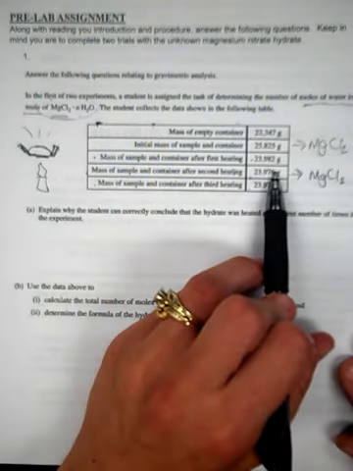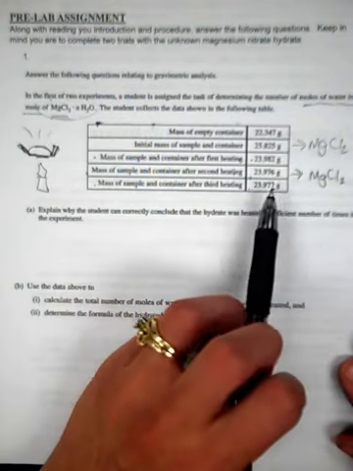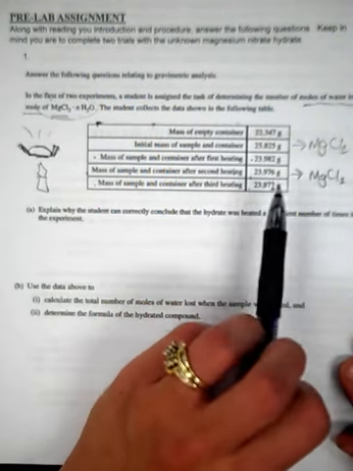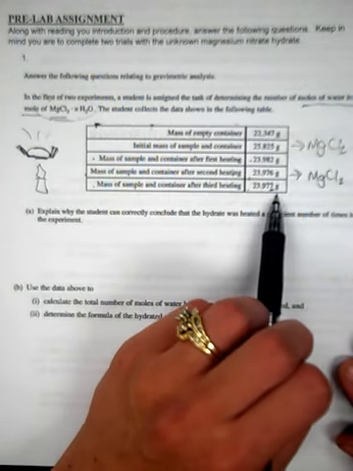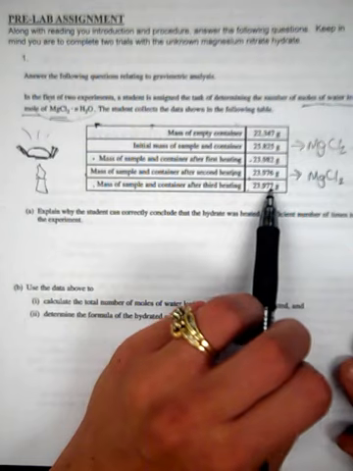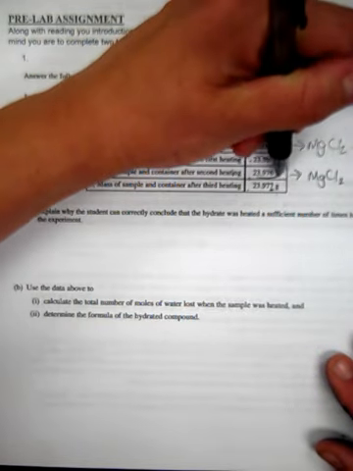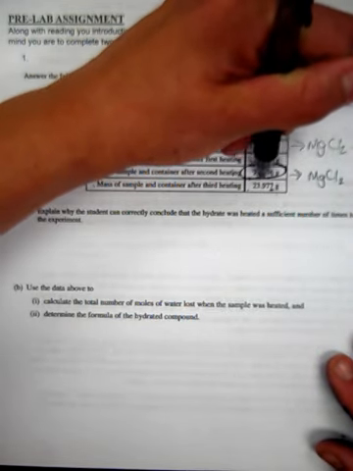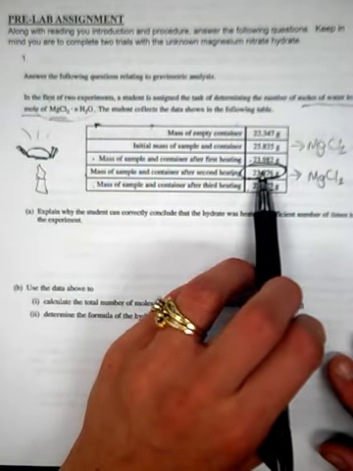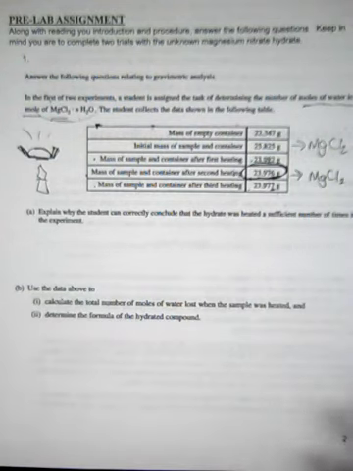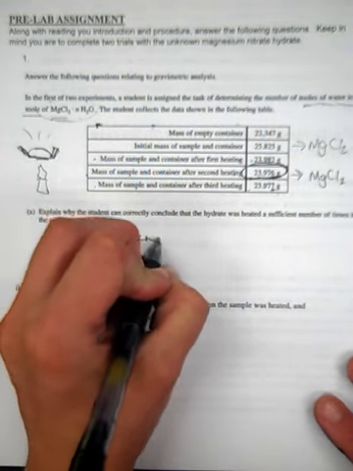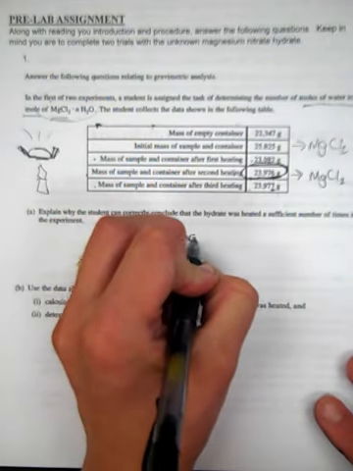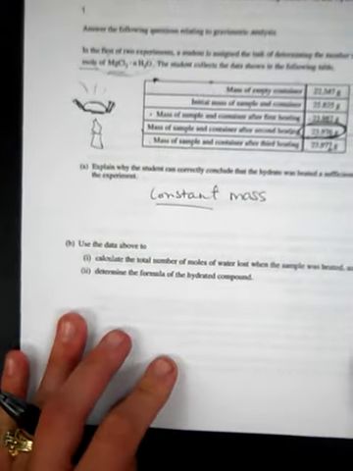Once we have already removed all the water, sometimes the reaction will go backwards and start to absorb water again. So after we heated it and let it cool, it's almost as if it absorbs some more water. So you always want to choose your smaller amount, the lowest value, because that's the one that had the most amount of water driven off. So this one, we'll just say constant mass. They explained it verbally, but you should give me a little bit more detail in your answer.